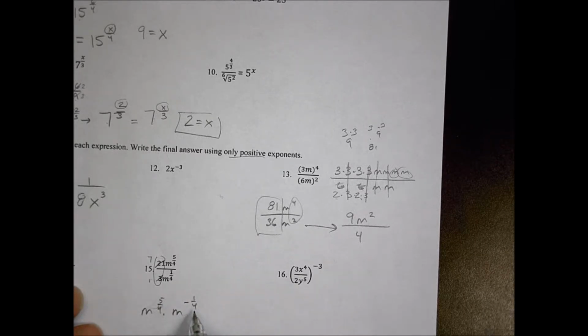Because I have the same denominator, I can just simply add 5 minus 1, which is 4. So I get m to the 4 over 4 power, which means m to the first power is all I have left when it comes to the m's. For my whole numbers, all I had left was the 7, so I end up with 7m. And that's all I have left for that one.